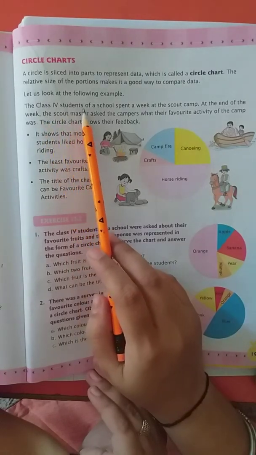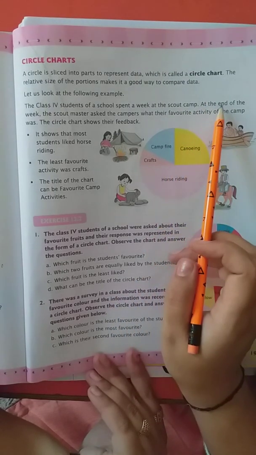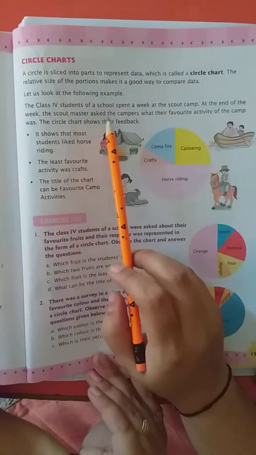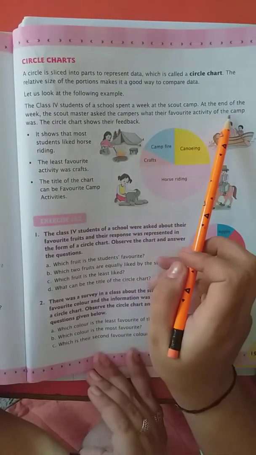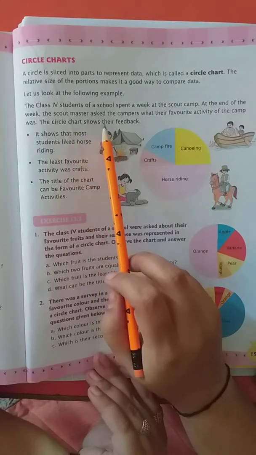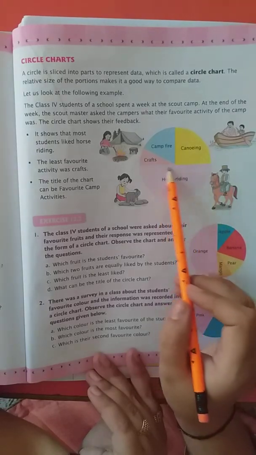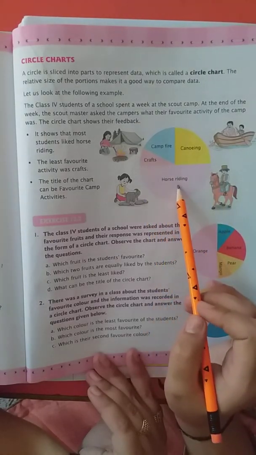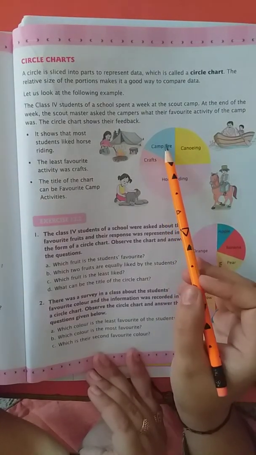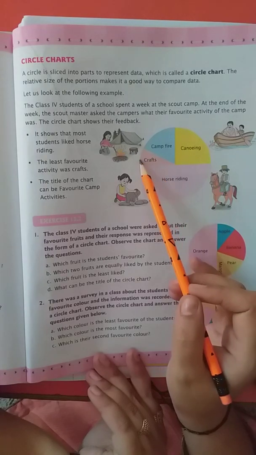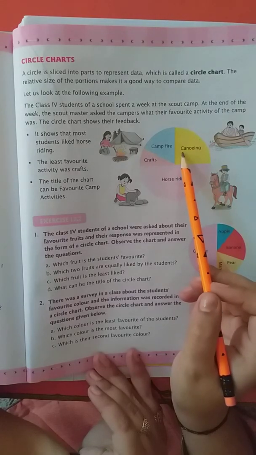The class 4th students of a school spent a week at a scout camp. At the end of the week, the scout master asked the campers what their favorite activity at the camp was. The circle chart shows their feedback. It is a circle chart, and this half circle represents horse riding, then 1/3 portion represents craft, and next 1/4 represents crafts, 1/3 campfire, and the half part represents canoeing.